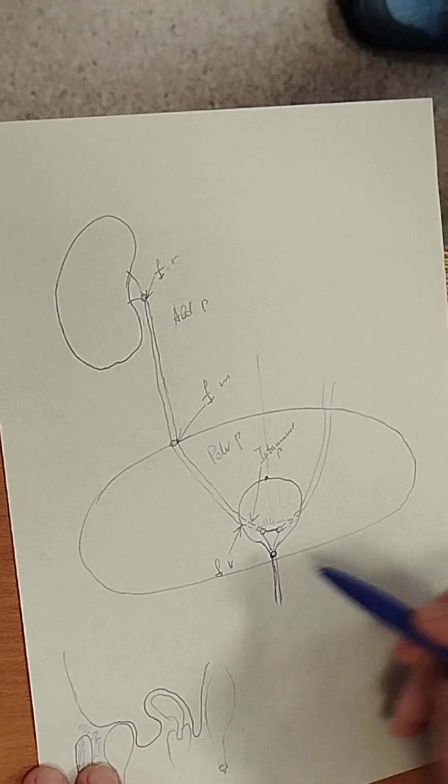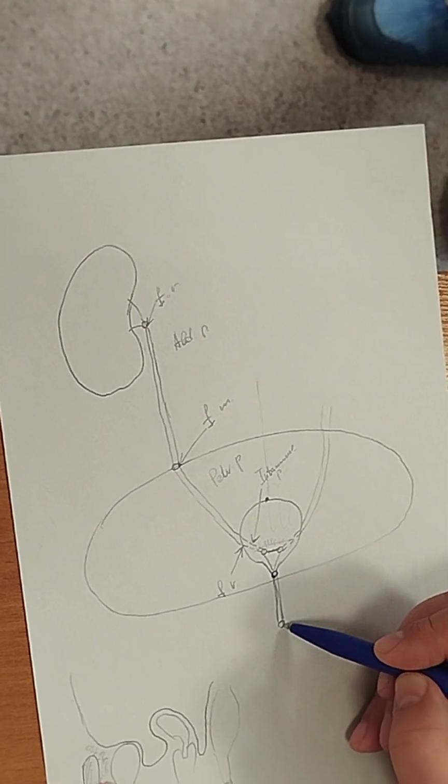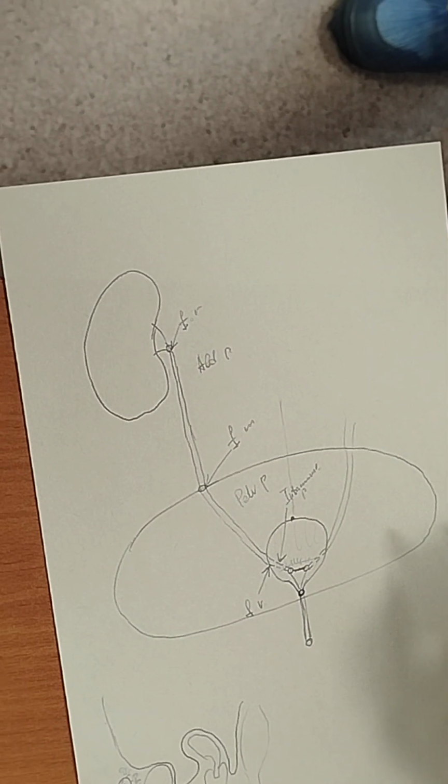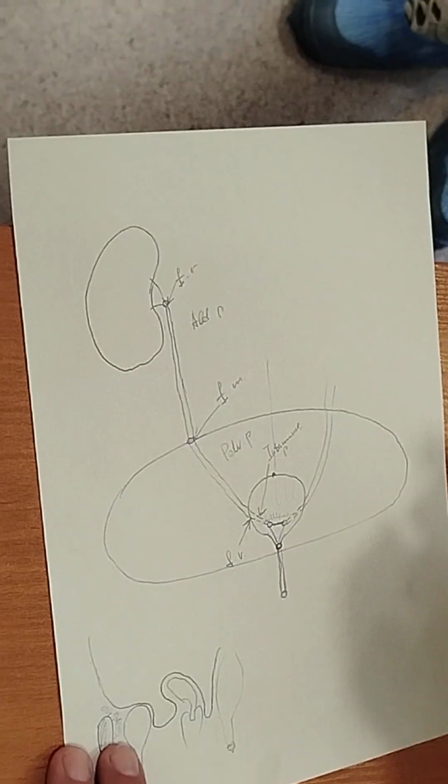Urethra, we speak today only about the female urethra. It has a length of 3.5 centimeters. It opens into the vestibulum vaginae, that is the space between the labia minora pudendi.